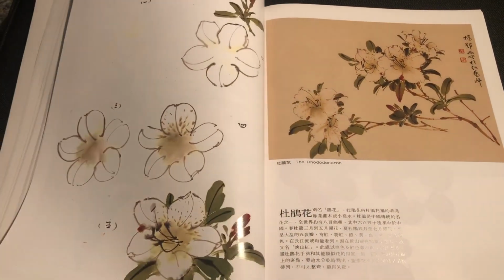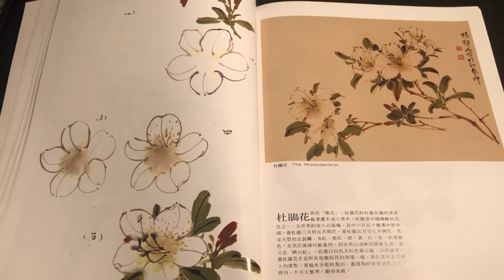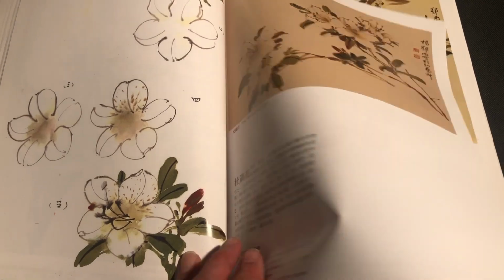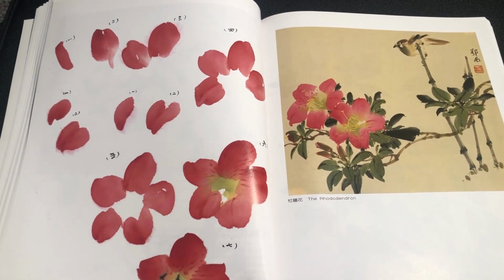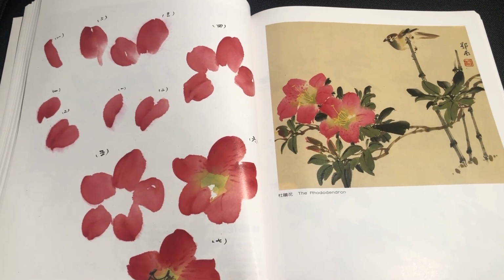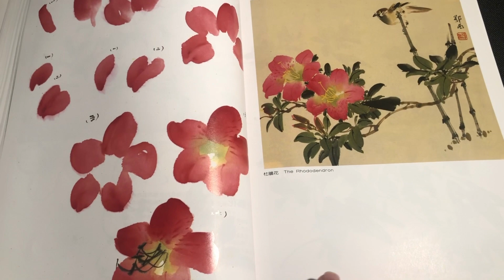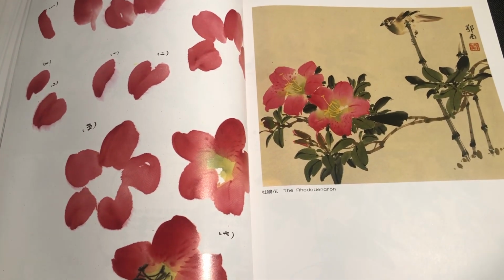O-shi Yang basically possesses the skill to render every single one of these flowers so skillfully. So without diminishing the talent that she has, the cool thing about Chinese painting is that the stroke techniques are not that complex.